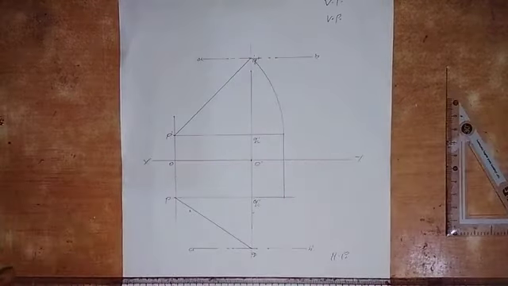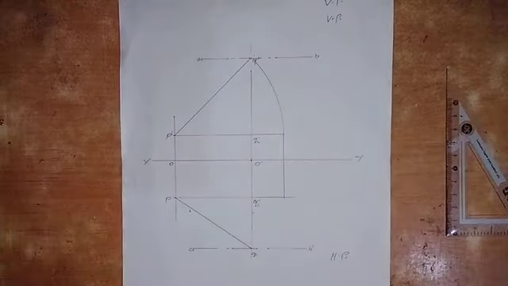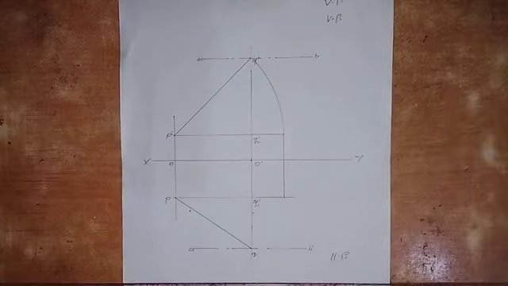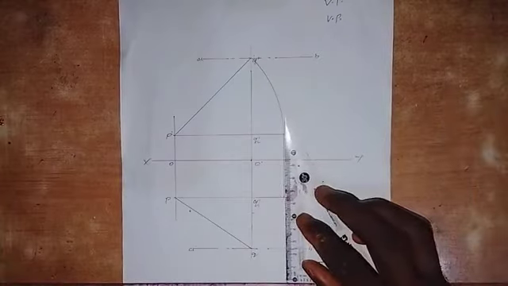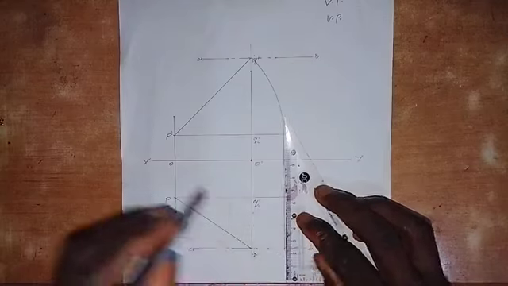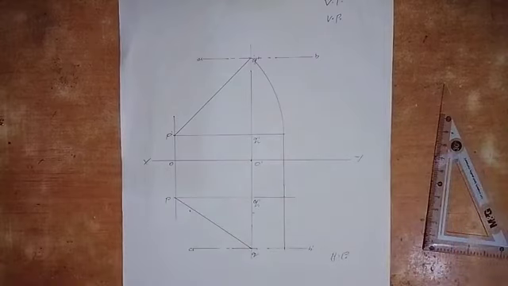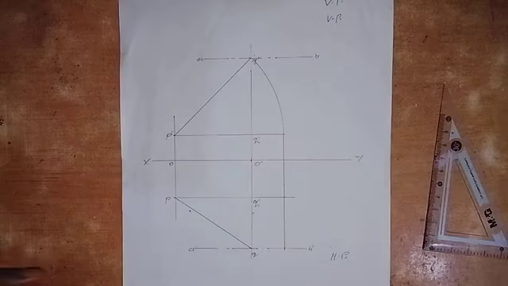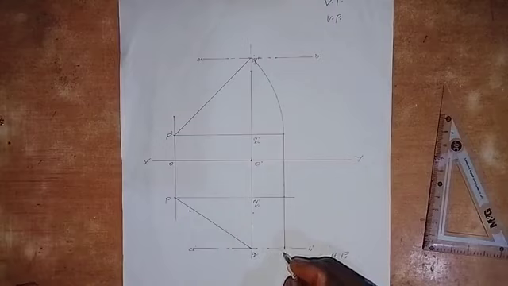Then we bring it down to this point here to touch this locus line. The point where it touches the locus line, we call it point Q1.